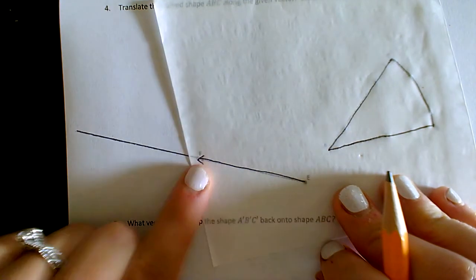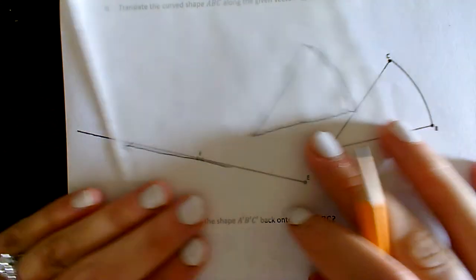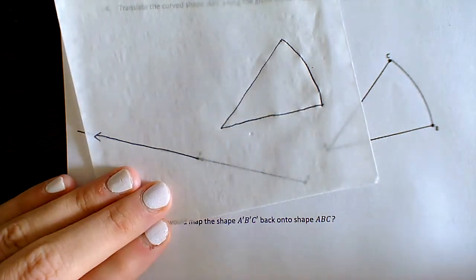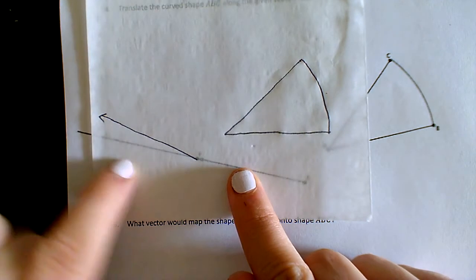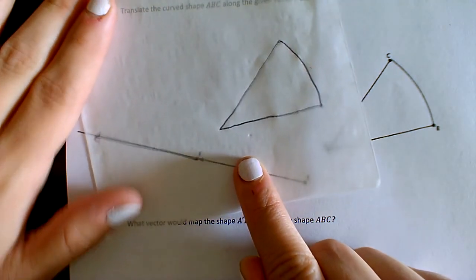Remember to slide until it matches up at the point, but we also want to make sure that we aren't angling off of that line underneath. We need to make sure that it stays straight along the line.